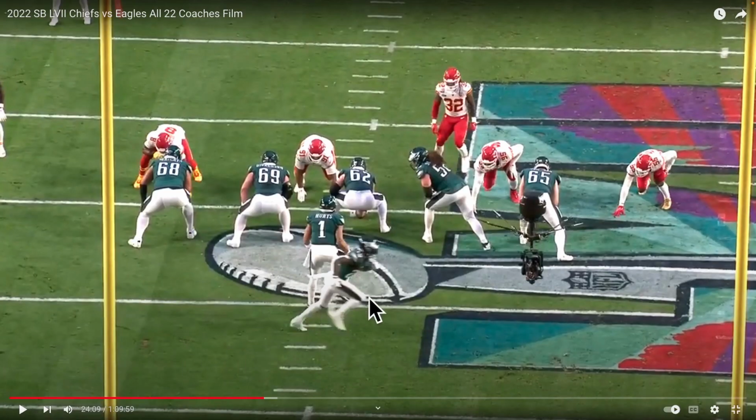Okay, we get the back motioning out of the backfield. Okay, he should be coming across the face here. He's gonna end up dropping out. It just don't hurt him as much as dropping out.